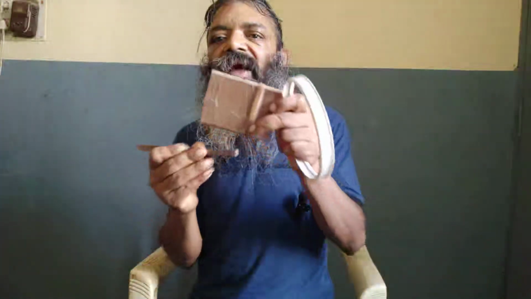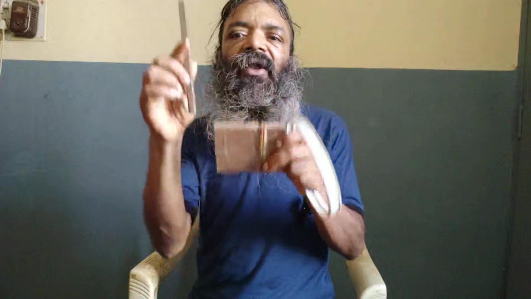A vector cross B vector is a surface area vector. One is along the x-axis and one is along the y-axis.